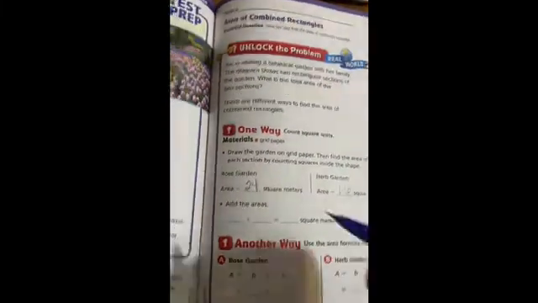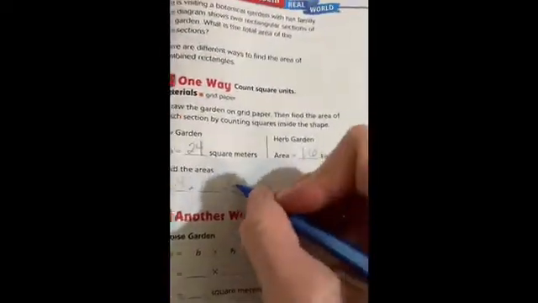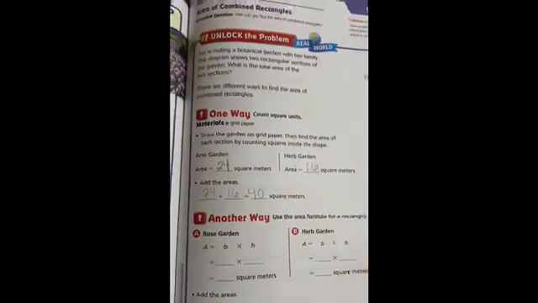16 square units. So when you want to find the total area of those two gardens, you add the areas. 24 plus 16 is 40. So 40 square meters. What is the total area of the two sections? 40 square meters. Another way is to use the formula for a rectangle.